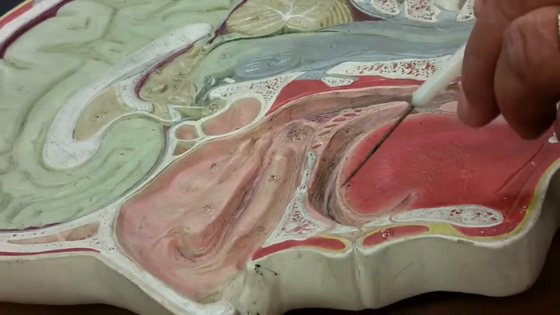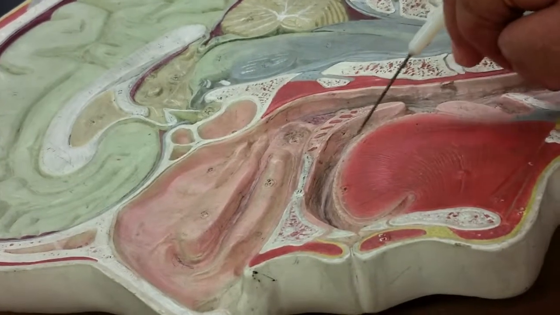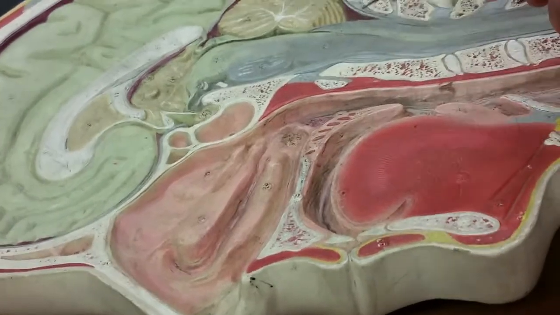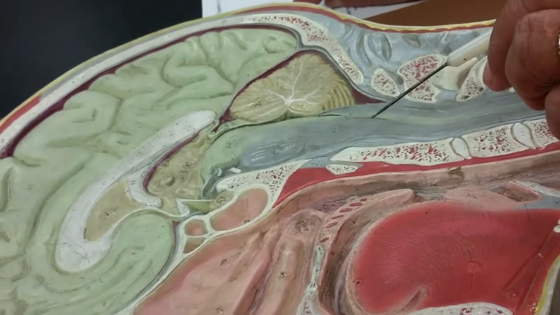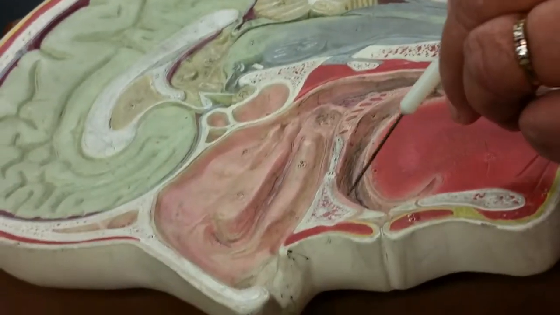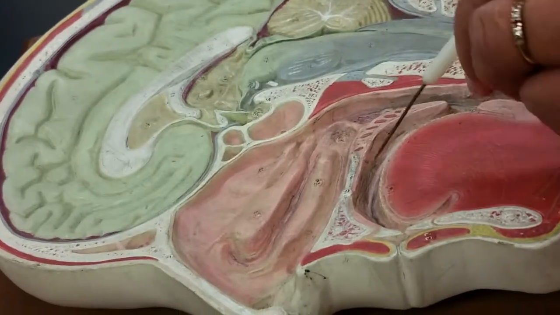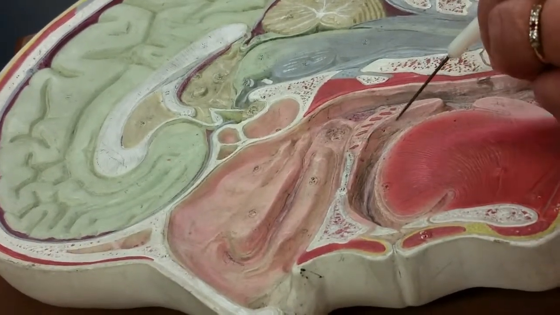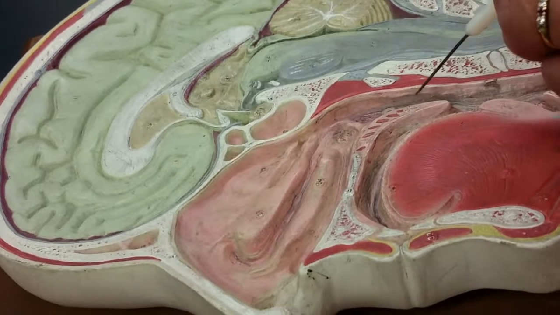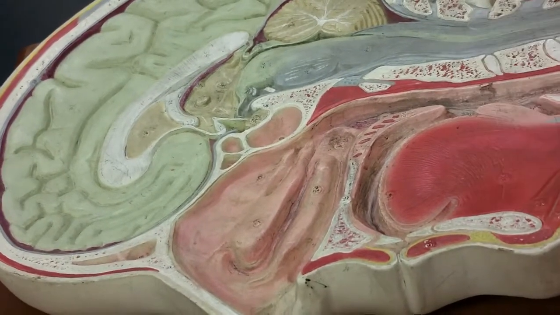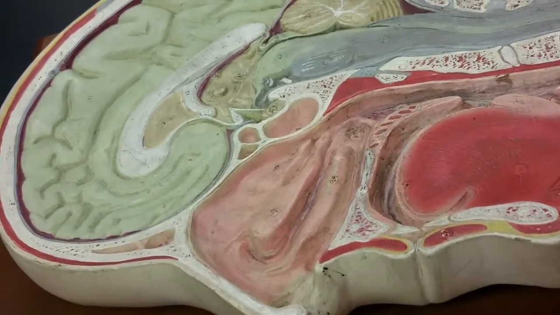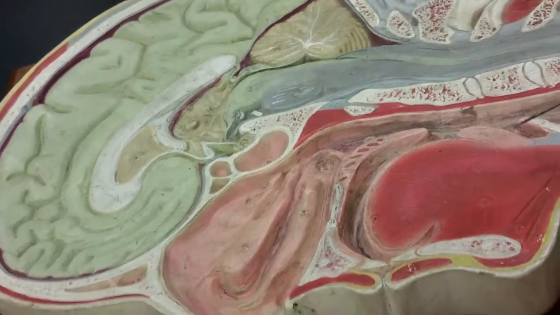So for the respiratory system, they just ask us to identify the palate. But the digestive system asks us to divide it into parts. Under the bone, this is the bone, would be the hard palate. From there to there is the soft palate. And this V-shaped structure is the uvula. So now we go back to the respiratory system.